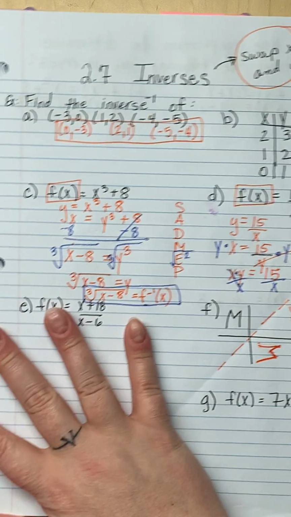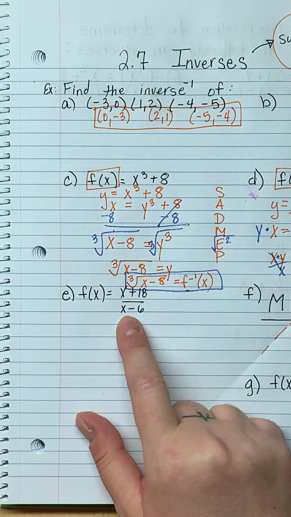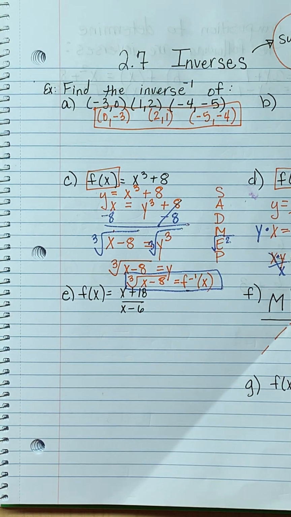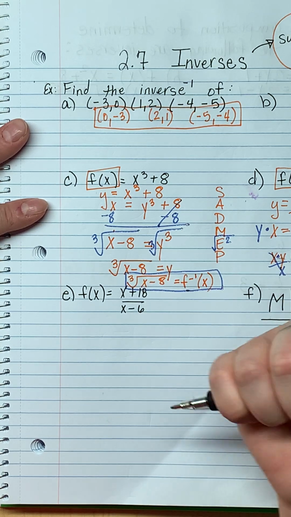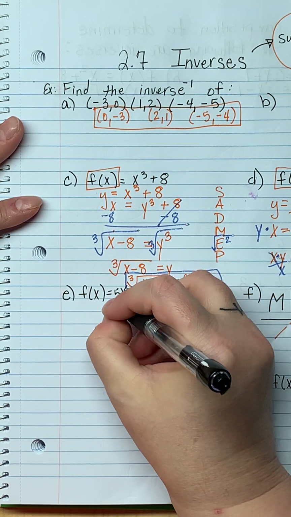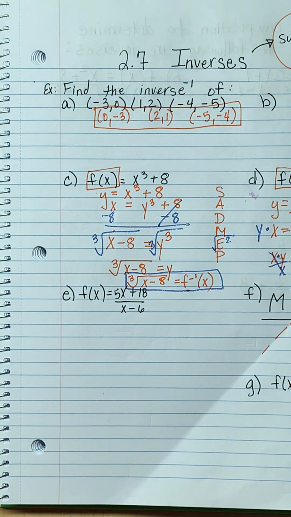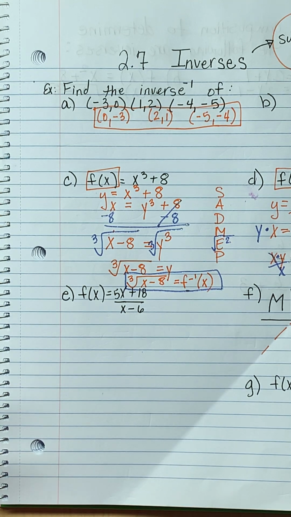Okay, let's look at this part E. This one's kind of janky. Let's maybe make it crazier. Let's put how about 5x plus 18 over x minus 6. Okay, so this one's going to take some work. There's a trick at the end, but I don't want to show it to you yet.